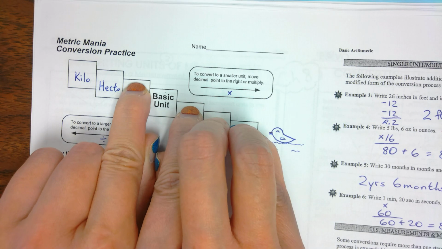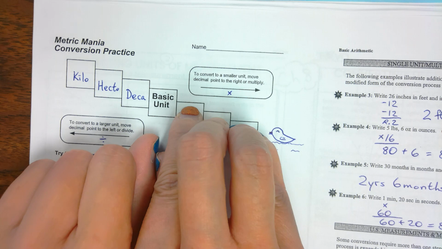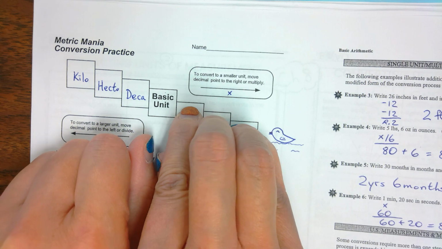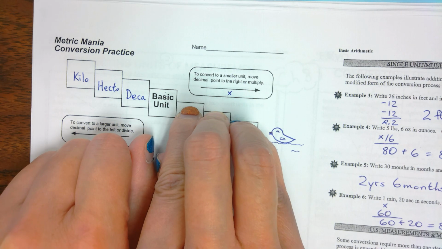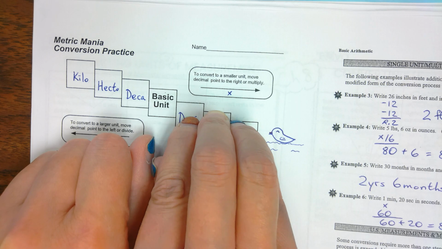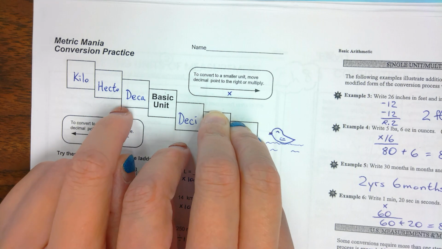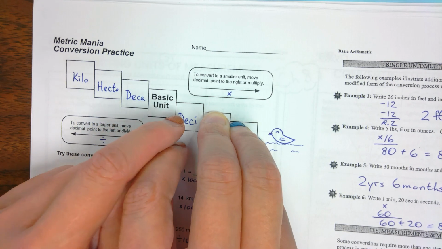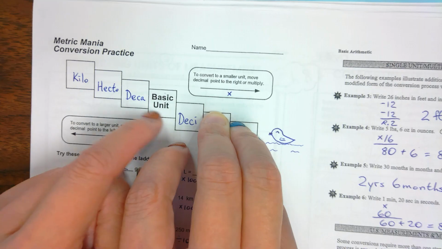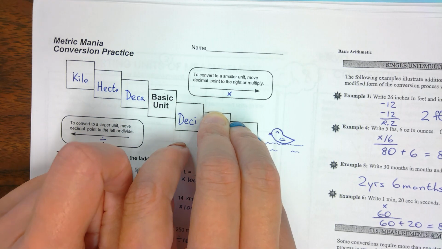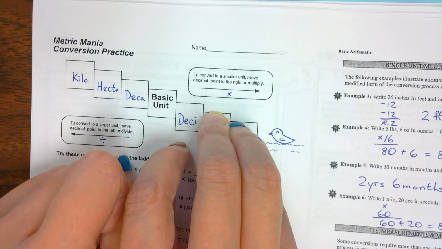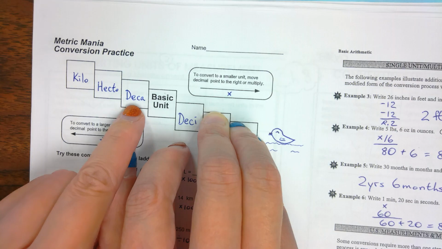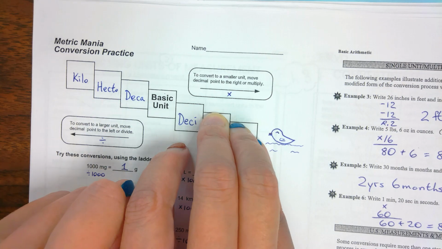Okay, and then deca, and then deci, right? Okay, so notice there are 2 D's in your acronym. So King Henry died unusually drinking. Okay, so drinking and dying. Both start with a D. So remember, deca is the bigger unit, deci is the smaller unit.